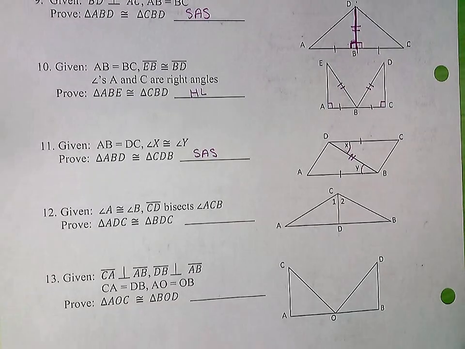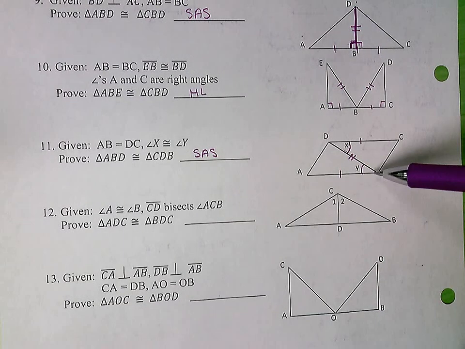Okay, you can only go off of what you have labeled. So I have two sides and one angle. I need to then check to see if my angle is between my two congruent sides.